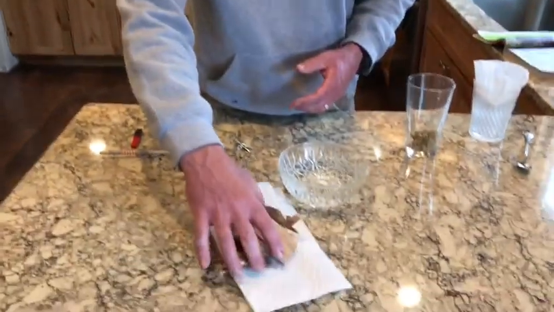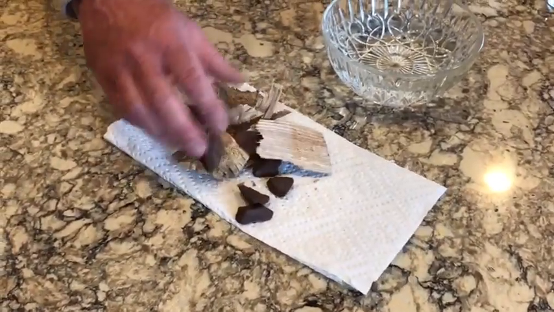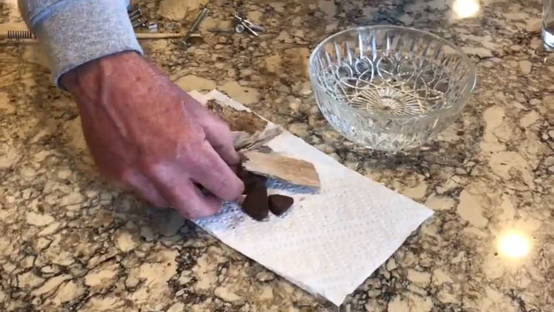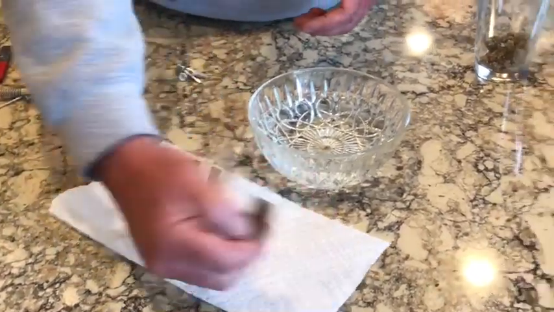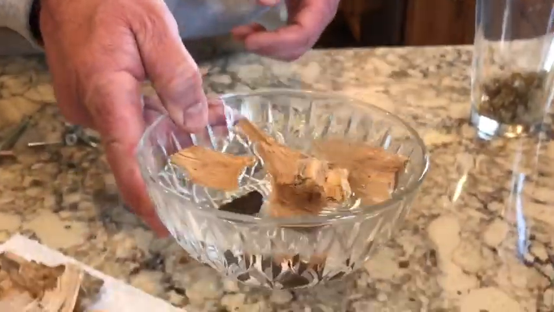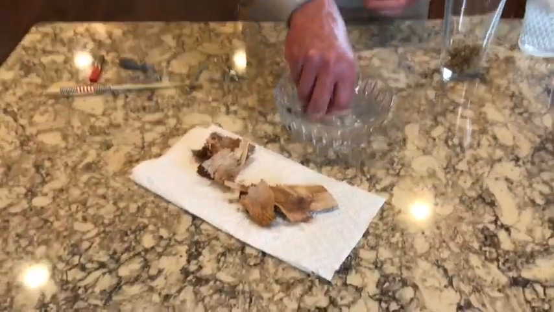So I have some items here that I found in and around the driveway. You might be able to recognize some of these. I have some wood chips and some stones. So if I place these items in the water that I have here, those items that are less dense than water are going to float. Those items that are more dense than water are going to sink. So let's see. And there we go. We can see that the wood chips are less dense than water, therefore they floated, and the stones are more dense than water, therefore they sank.